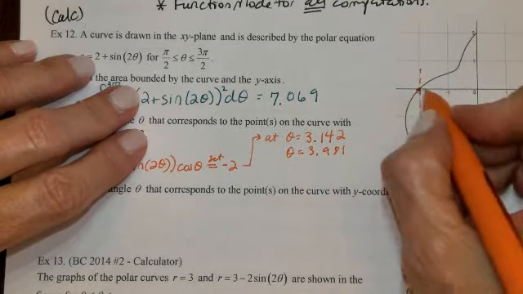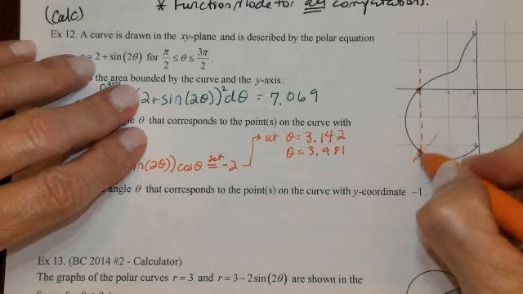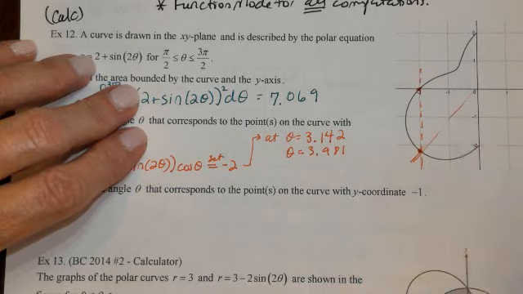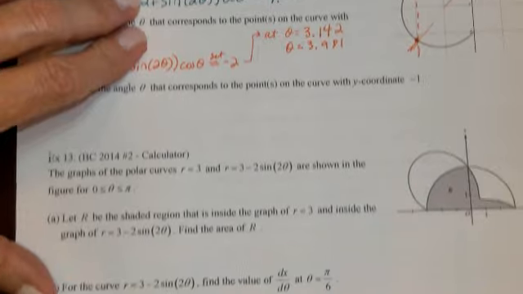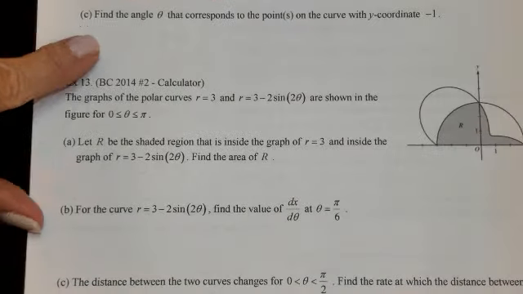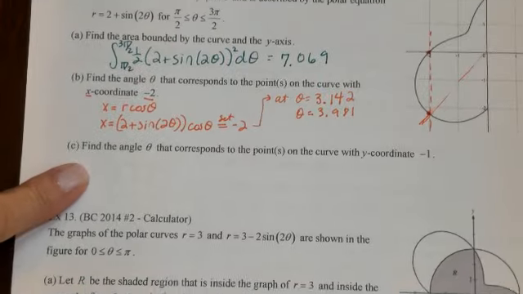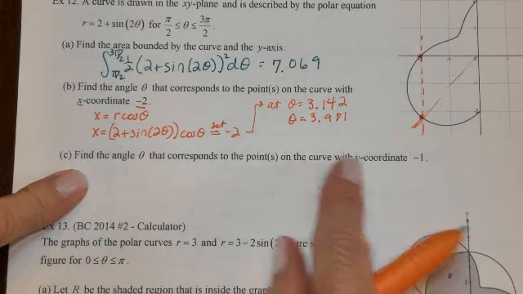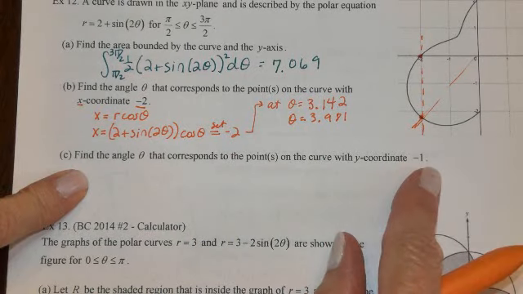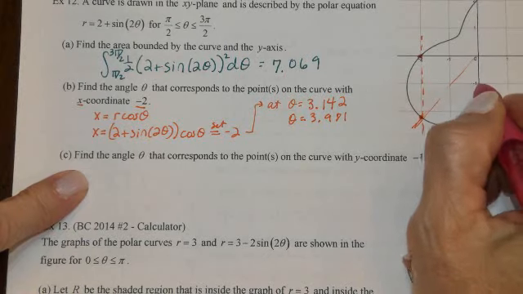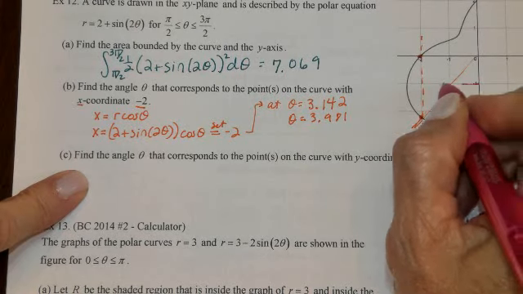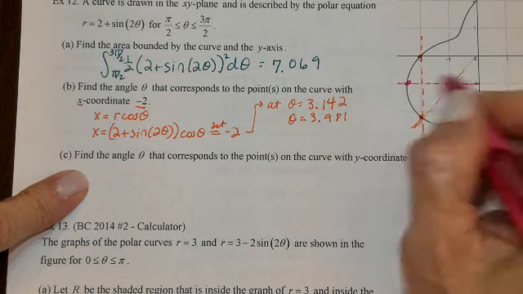So pi and 3.981. Okay. All right. Find the angle theta that corresponds to the points on the curve with y coordinate -1. Y coordinate -1. So y is -1, and it looks to me like there's just one value of theta.